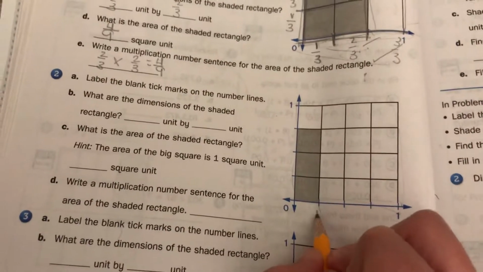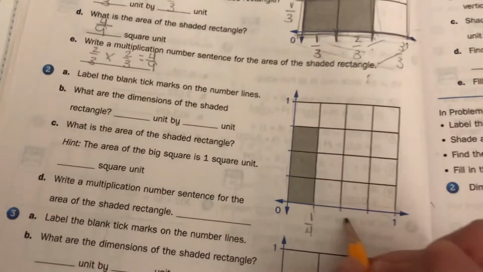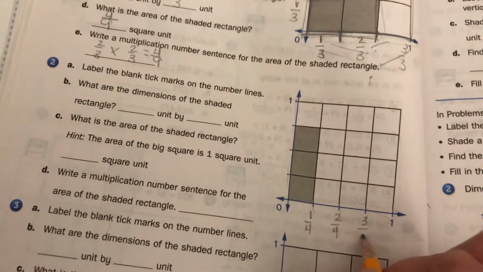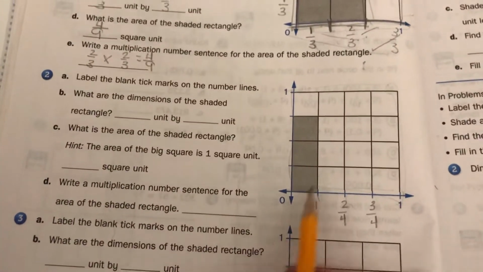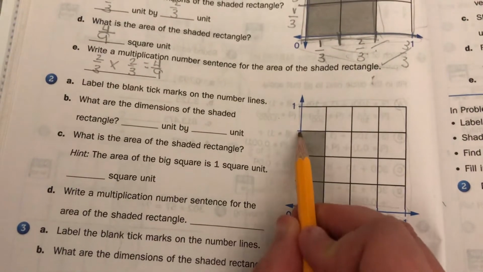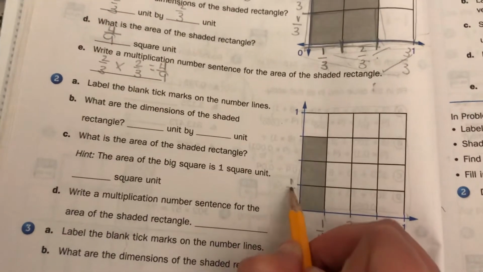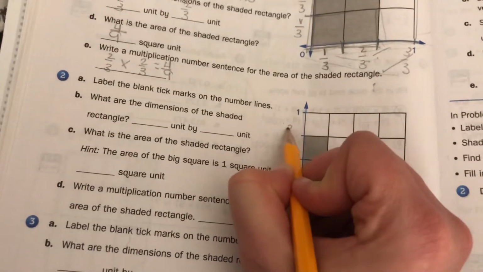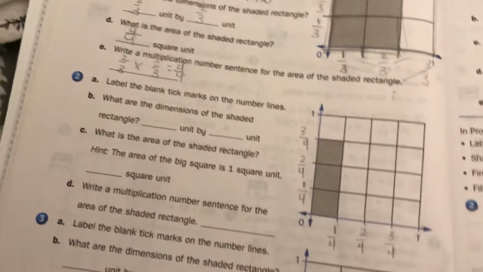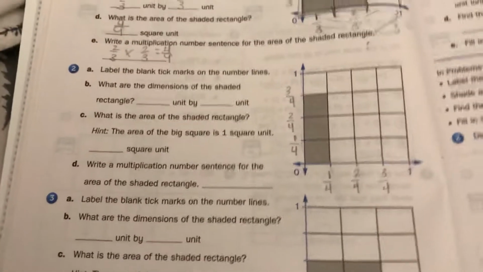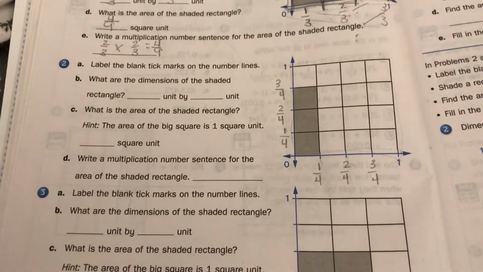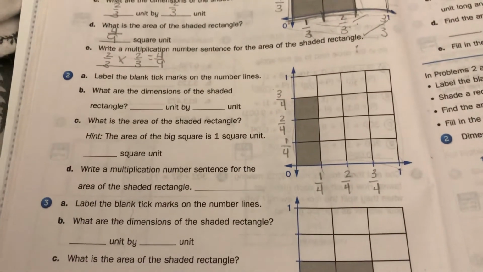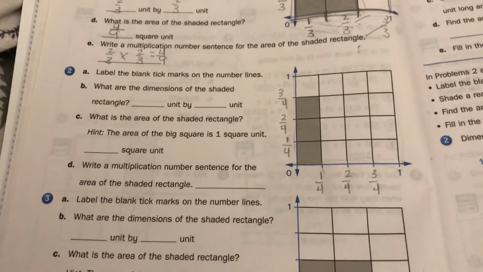So this would be 1/4, 2/4, 3/4. Going up, 1, 2, 3, 4. So this would be 1/4, 2/4, and 3/4. So it says label the blank tick marks on the number line. Did it. What are the dimensions of the shaded rectangle?